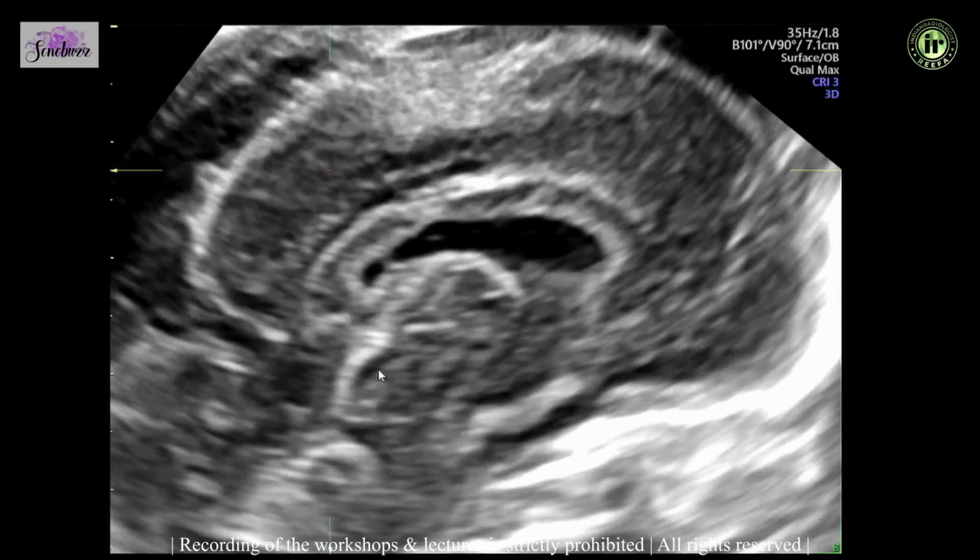That is the tectal plate here, that is the splenium, and that is the end of the corpus callosum. We can also do measurements. You can measure the thickness, and you can see that it's quite homogeneous.